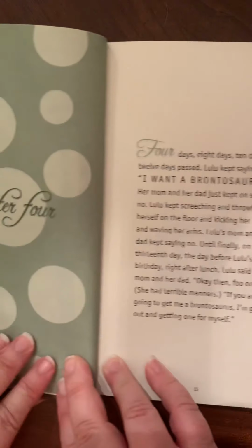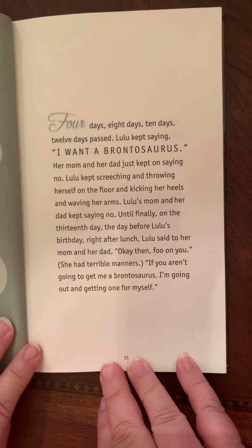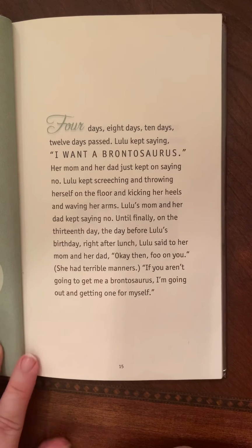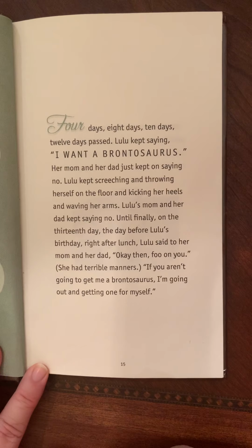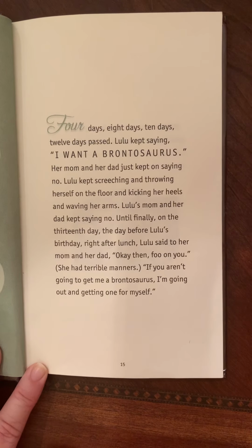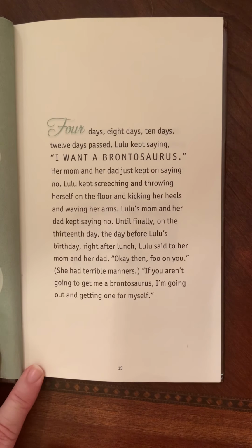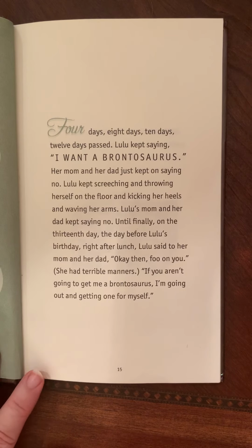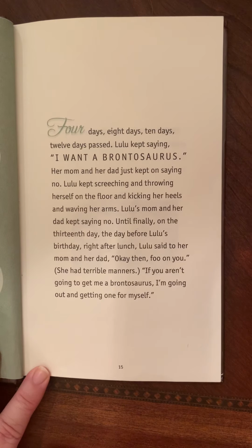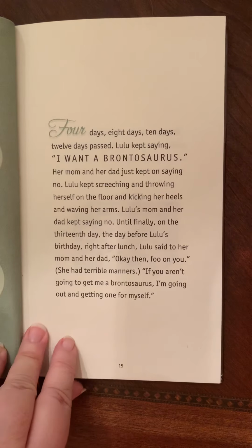Okay, this is the last chapter for today. Chapter 4. 4 days, 8 days, 10 days, 12 days passed. Lulu kept saying, "I want a brontosaurus." Her mom and her dad just kept on saying no, and Lulu kept screeching and throwing herself on the floor and kicking her heels and waving her arms. Lulu's mom and dad kept saying no, until finally on the 13th day, the day before Lulu's birthday, right after lunch, Lulu said to her mom and her dad, "Okay then, foo on you." She had terrible manners. "If you aren't going to get me a brontosaurus, I'm going out and getting one for myself."